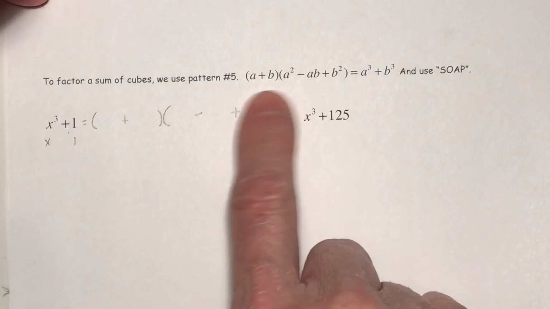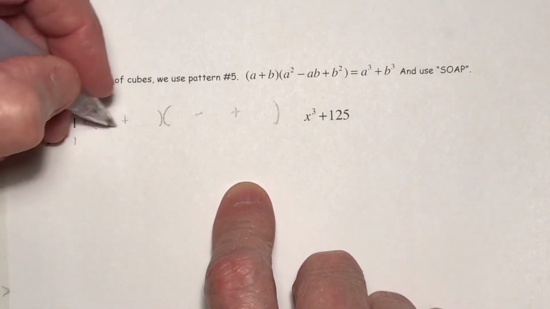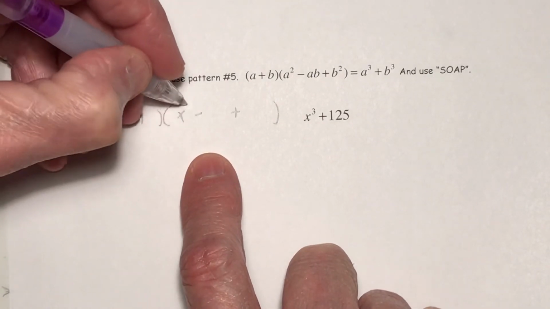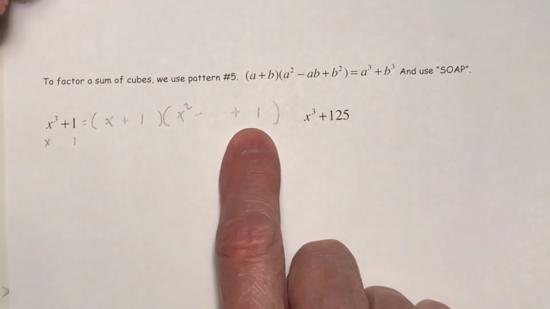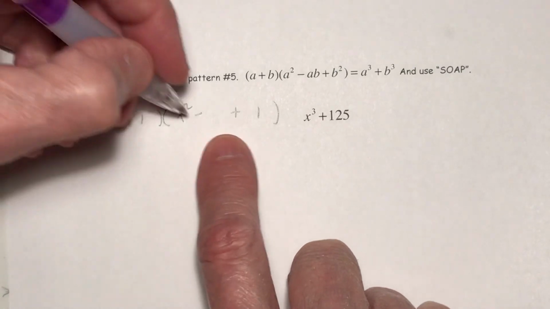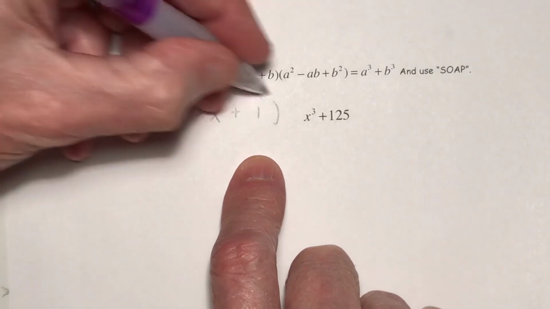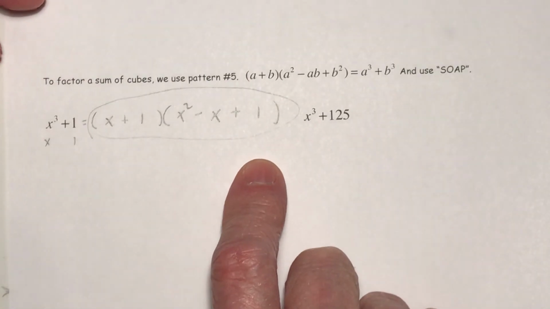And see, it's up here too. So what goes here and here? The x and the 1. The square of x is x squared. The square of 1 is still 1. 1 times 1 is still 1. And in the middle, 1 times x, we can write 1x, or we could just write x. It looks more professional that way. Okay?